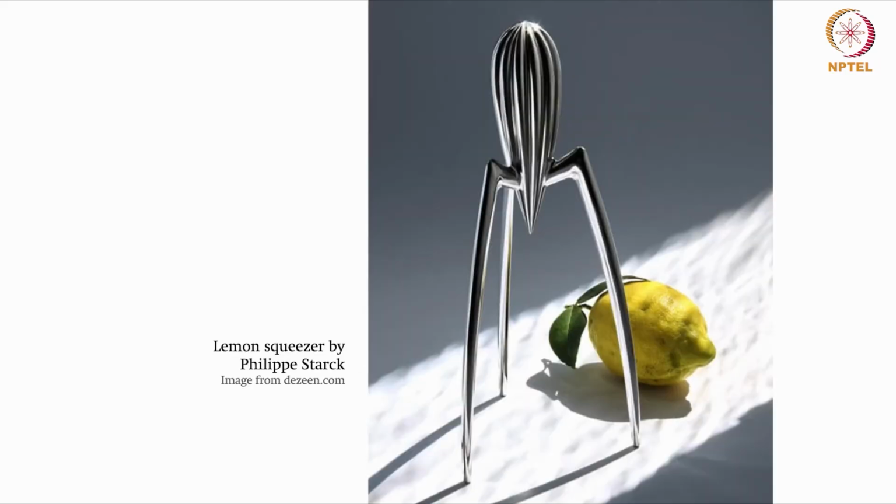So this is a lemon squeezer designed by Philip Stark. With this, I mean to say that if you are not aware of what has already been designed or produced, you might not come up with a design idea which is unique and at the same time appealing as well. Another thing is, as a designer, one should also learn how to appreciate and critique other works.